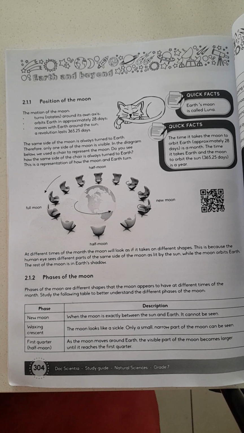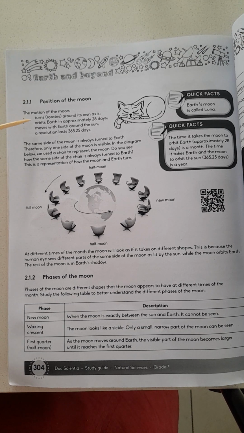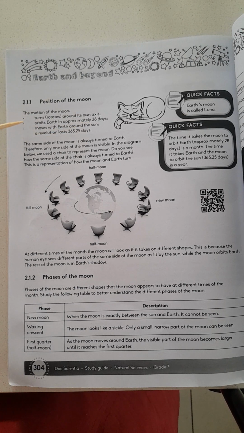Now let's look at the motion of the moon. The moon turns around its own axis. So like the sun, the moon has an axis. The moon orbits the Earth in 28 days. And the moon moves with Earth around the sun.